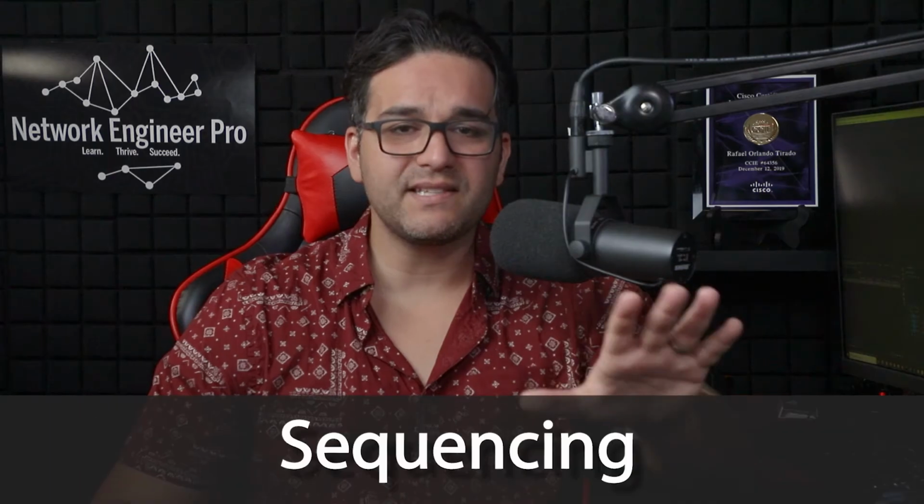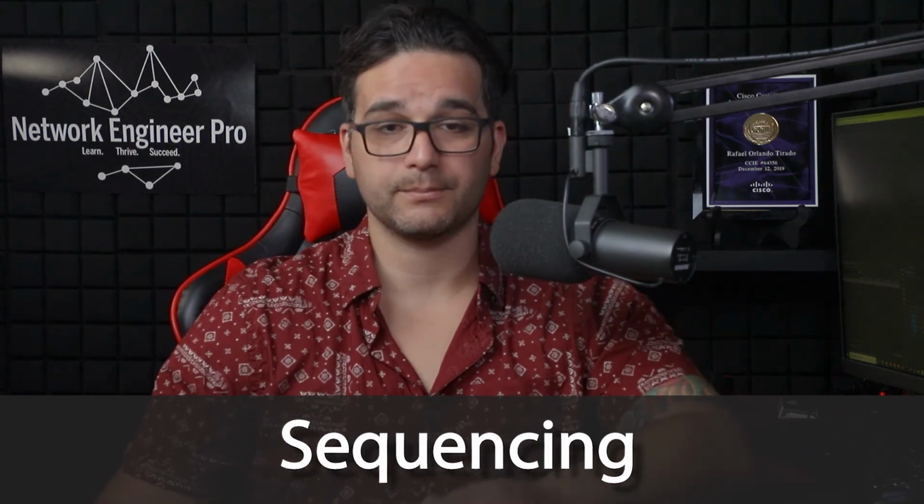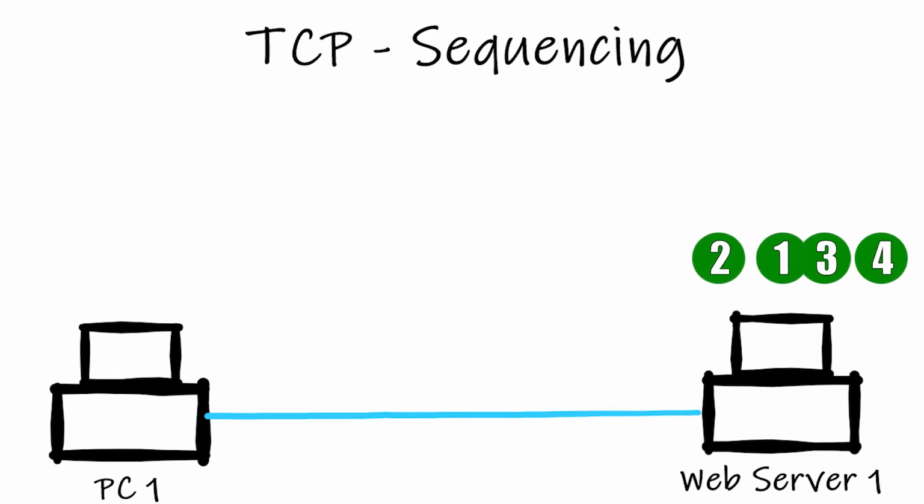Oh, let me resend. TCP is also going to make sure that the data was delivered in the same order it left in by using sequence numbers or sequencing. So, traffic is numbered as it leaves. When it arrives, the receiver will look at those sequence numbers and make sure that they are arranged in the correct order before delivering it up to the application.